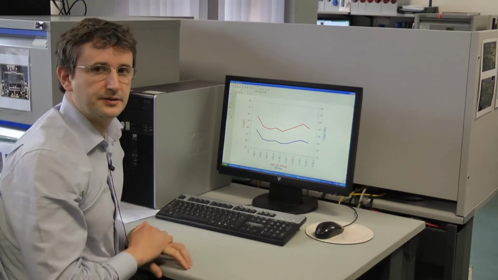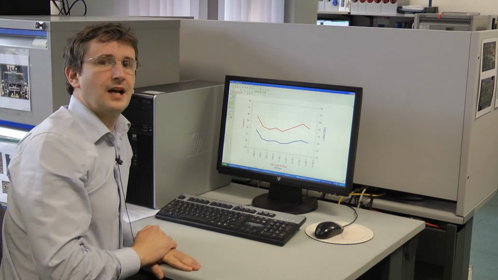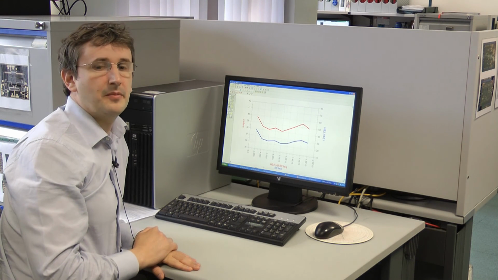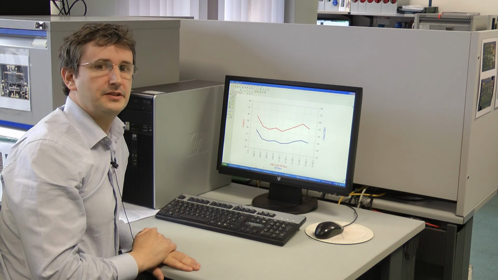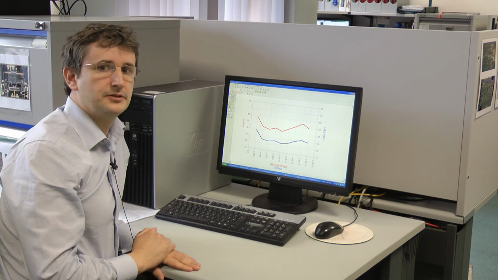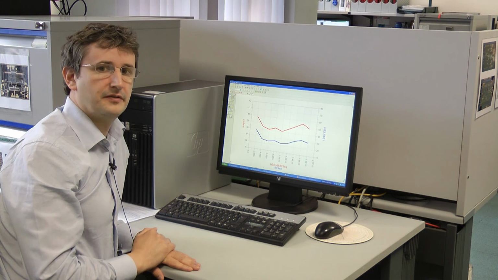This concludes our look at our wideband gallium nitride power amplifier MMIC. For more information on the design of MMICs, please visit our website at www.plextechrfi.com.